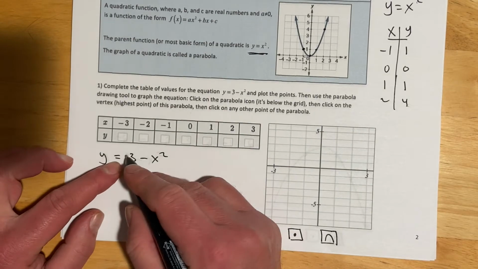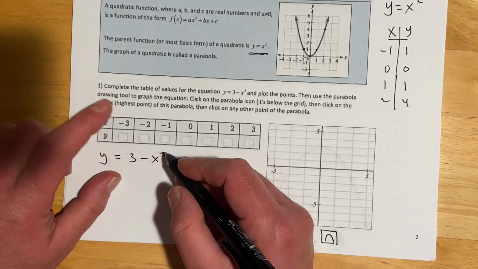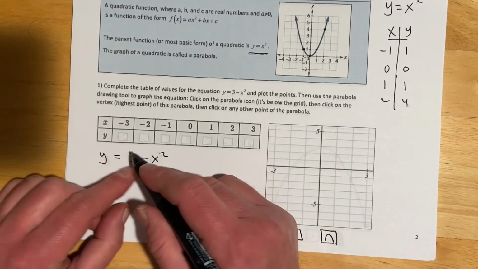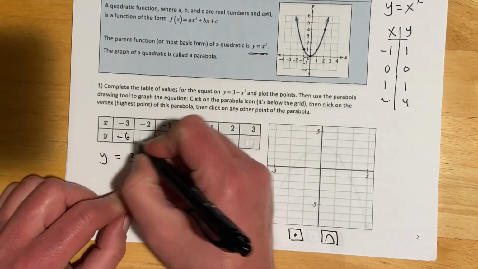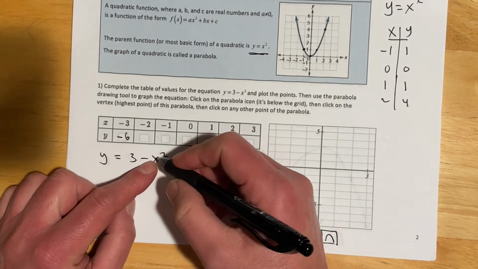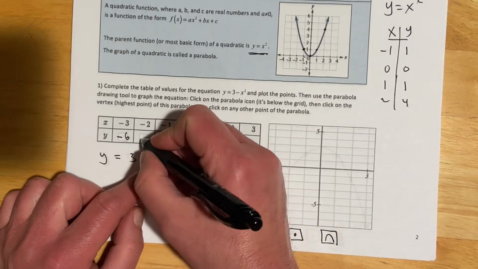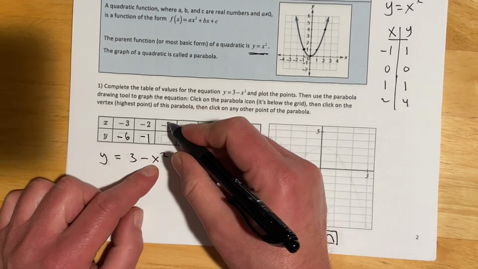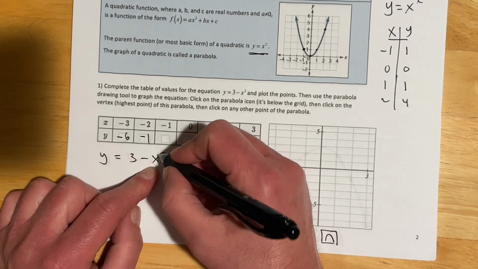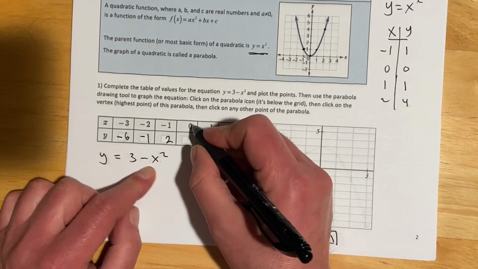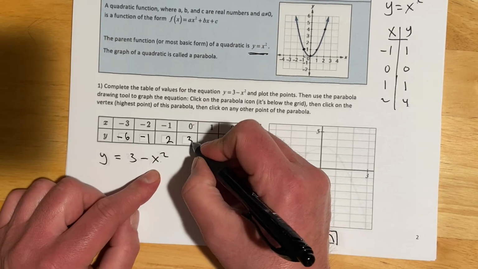And so for here, let's get our table filled in. -3 squared would be 9. 3 minus 9 is going to be -6. -2 squared will be 4. 3 minus 4 will be -1. -1 squared will be 1. 3 minus 1 will be 2. And then 3 minus 0 is 3.